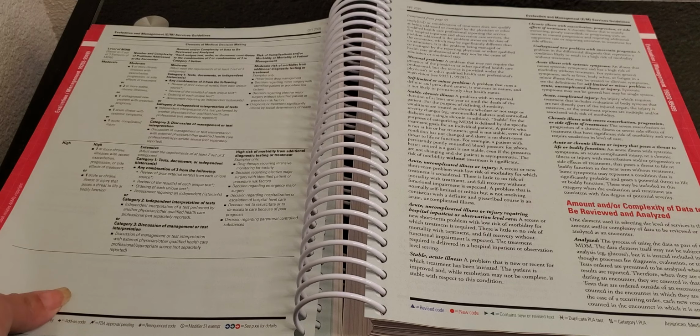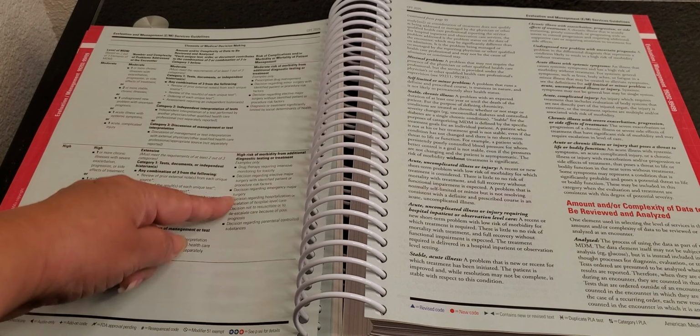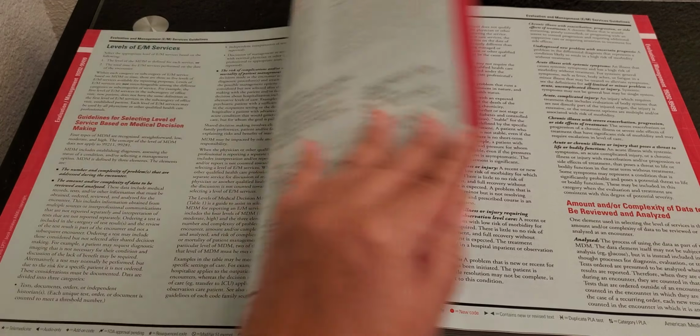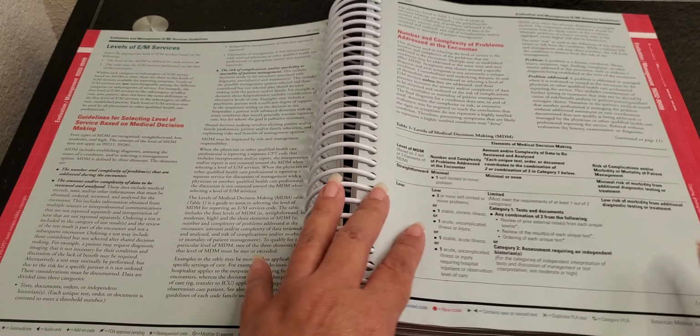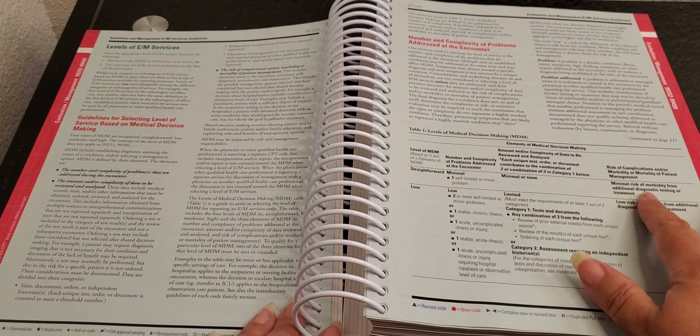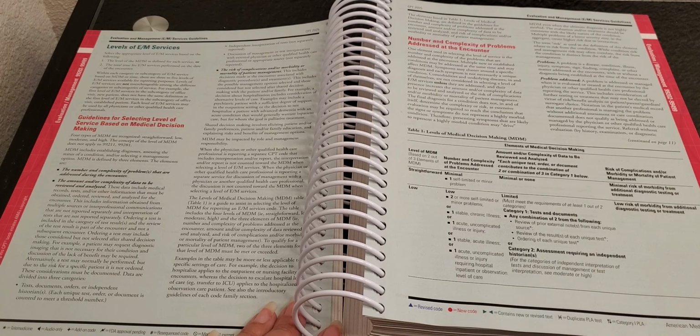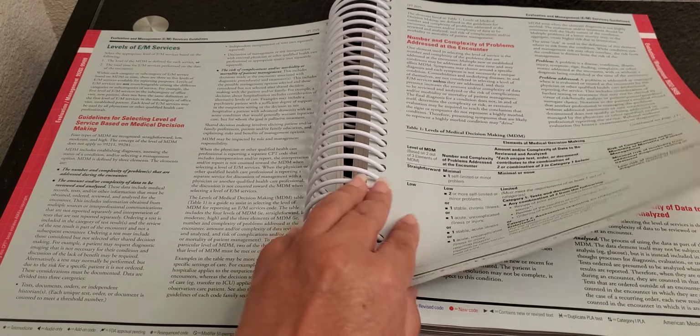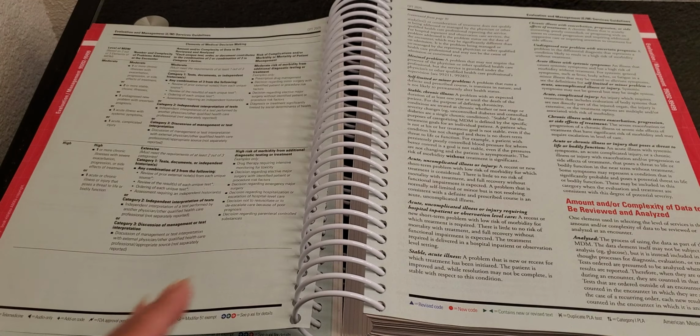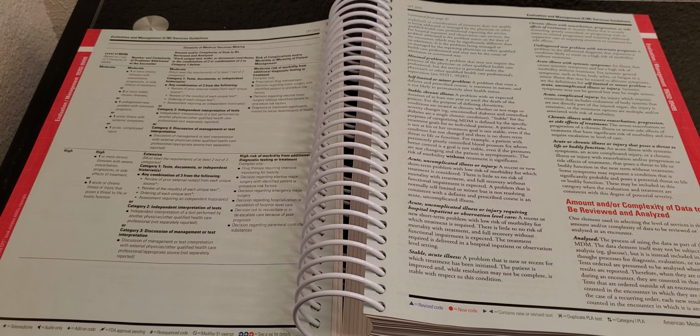Now, if you see, there's some examples here. These are not all inclusive examples, but they are some examples. And you don't see any examples for straightforward as well. But you can always Google those, so that way you can get an idea of what that means. What does a low risk mean for complications? That's what you want to look up. You will see things like over-the-counter medications or sprain treatments and that kind of thing. Those are some examples of low, right?